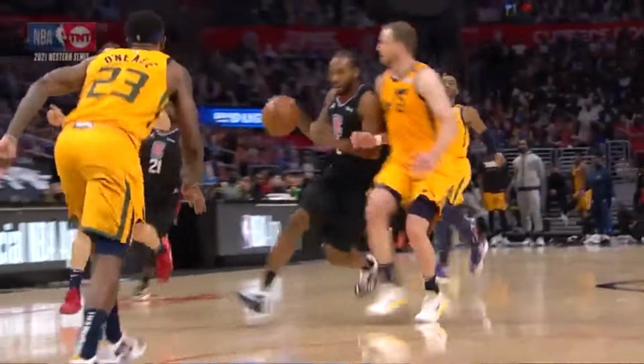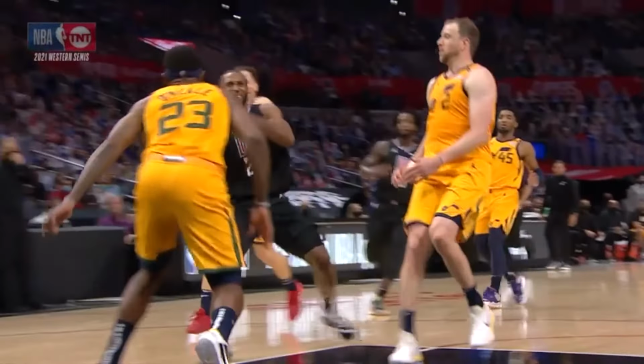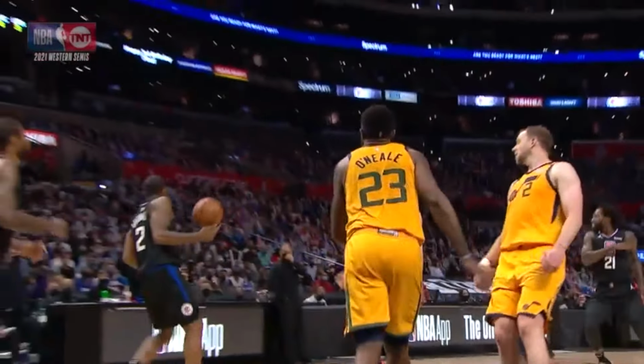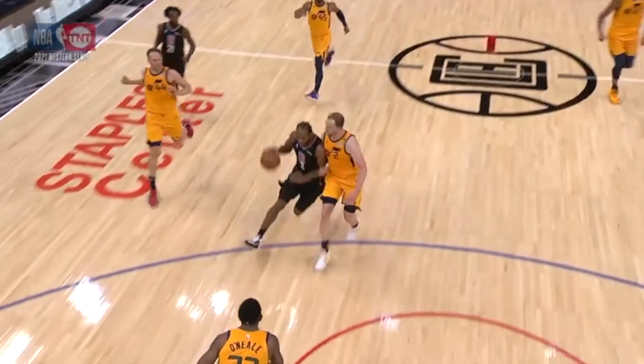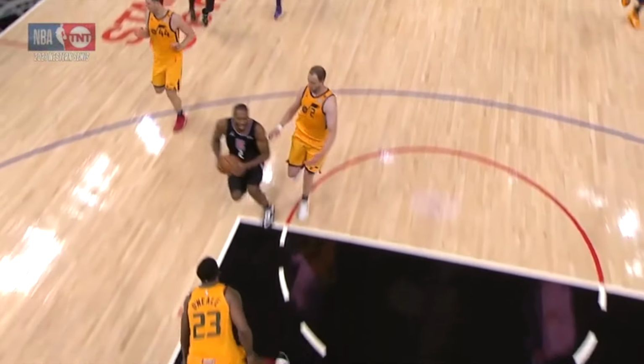Now to begin, let's go ahead and take a look at the play that Leonard was injured on. Here we see Leonard is dribbling down the floor and he plants awkwardly right here, and we see that he winces in pain and starts to favor that right leg. Here's another camera angle showing it again right here as he plants awkwardly.